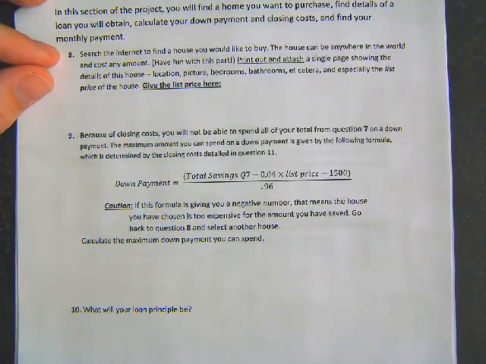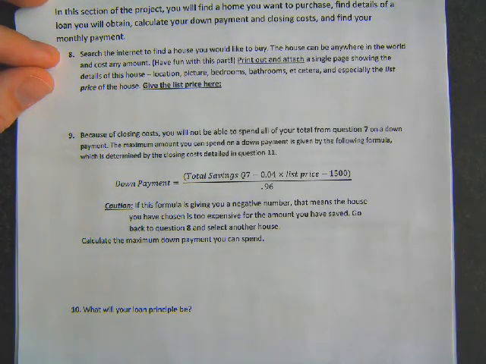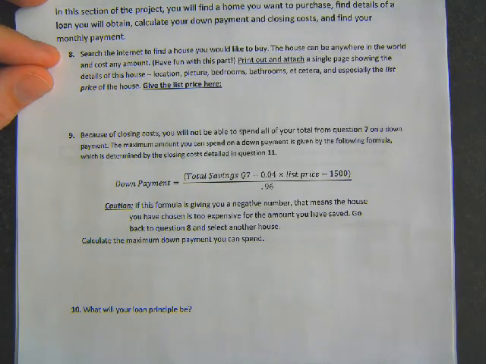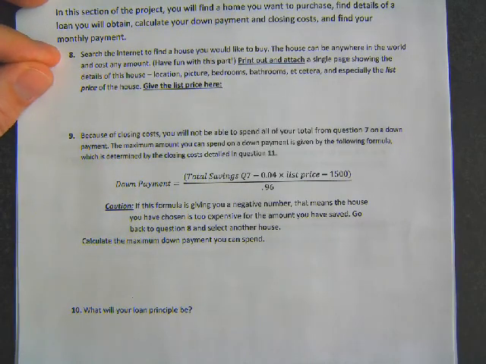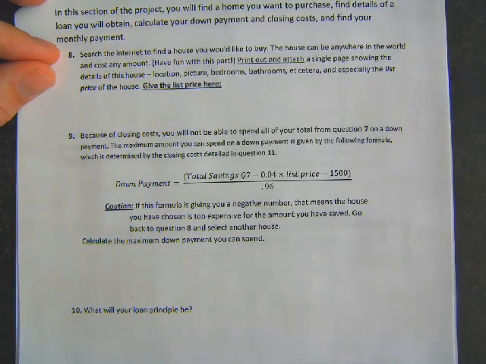Now, if you get a negative number, it means the house was too expensive. You bought too big of a house for the down payment that you had saved up, and you didn't have enough to do it. So, if you go buy a multi-billion-dollar house or even a $1 million house, you probably won't have enough for your down payment, and so you have to go back and pick a cheaper house. Now, I do have to warn you, because this happened at least once.